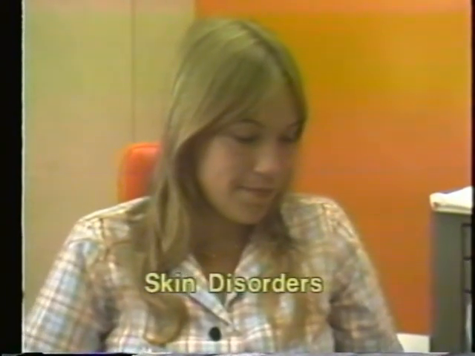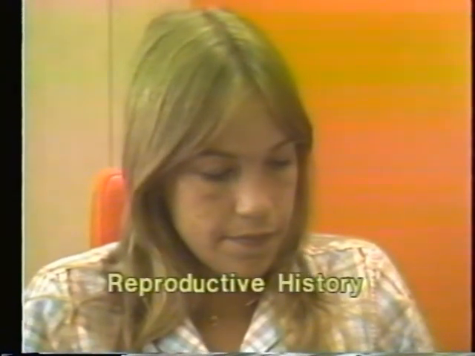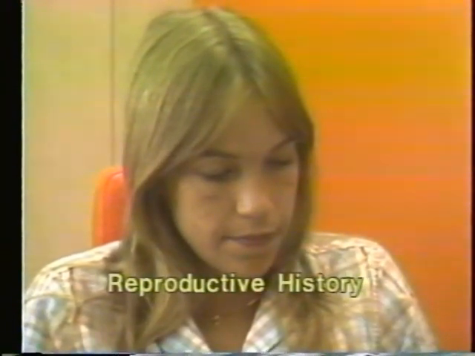Then, the patient should relate any history of skin disorders. Do you have any problems with your skin now, Mrs. Spencer? No. If your patient is a woman, you take a reproductive history, asking about pregnancies and deliveries she's had, if there were any complications, and if oral contraceptives are being used. This would complete the past medical history portion of your interview.